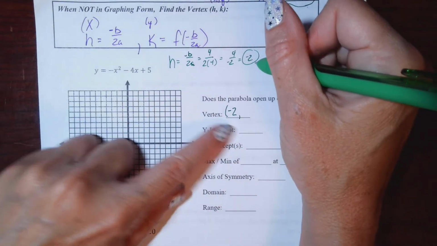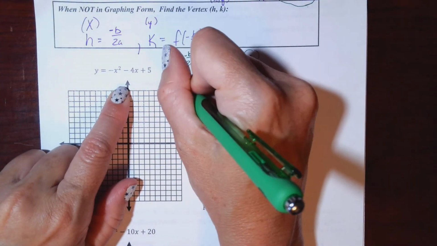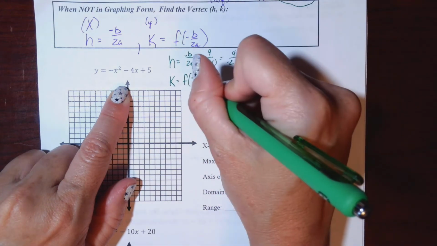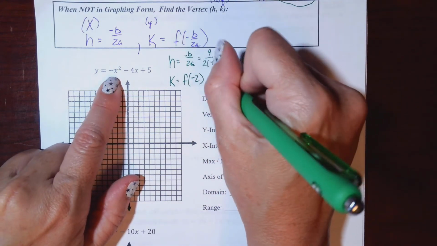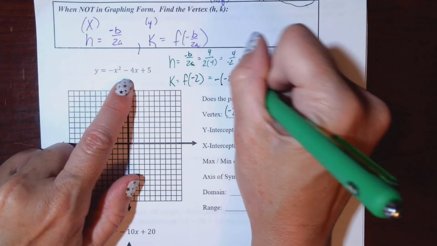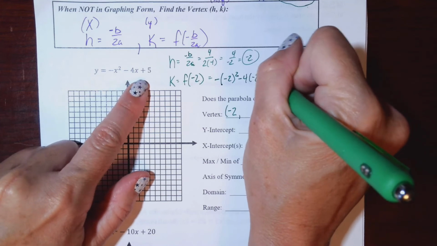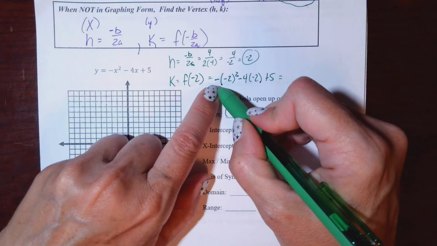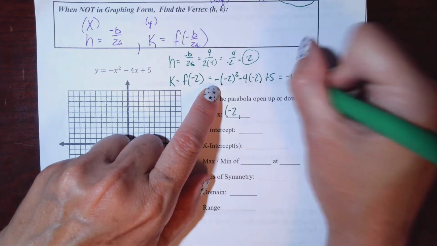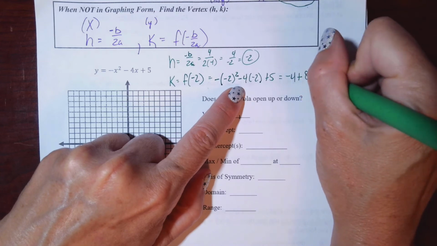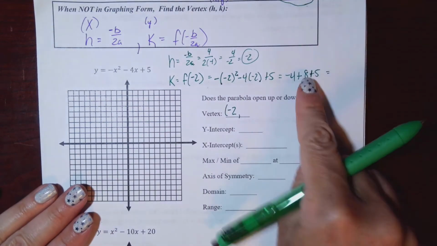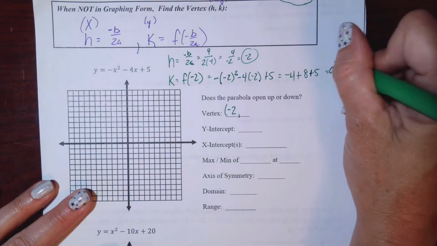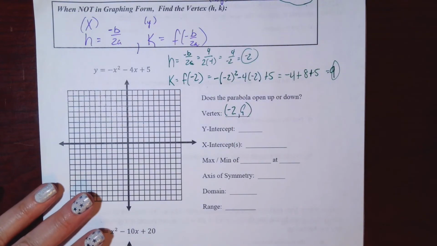The y value, or the vertical shift, I'm going to take the function value of negative 2. The x value that I find, I plug it into the function. So here's my function, negative, and then I've got negative 2 squared minus 4 times negative 2 plus 5. Well, what does that give me? Negative 2 squared is 4, and then I've got this negative out front, so that's a negative 4. Negative 4 times negative 2 is a positive 8, and then plus 5. Well, 8 and 5 is 13. Minus 4 is a positive 9. So there's my vertex, negative 2, 9.